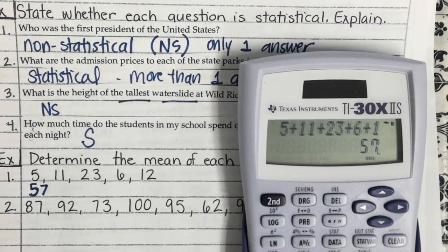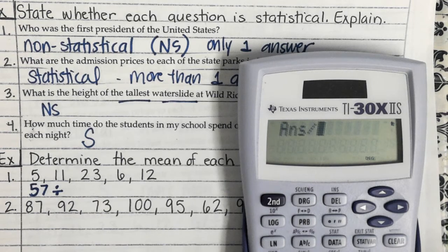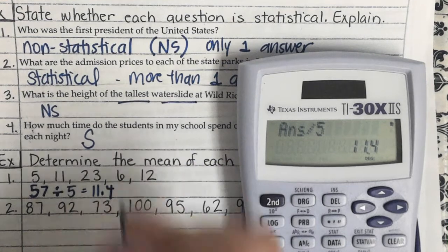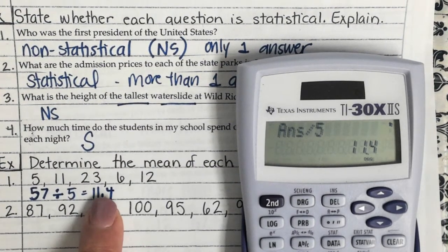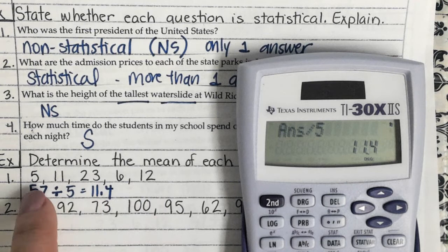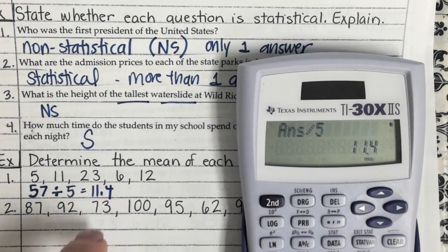We're going to divide by the number of pieces of data. At this point we have 1, 2, 3, 4, 5. So we do 57 divided by 5, which will give us 11.4. Now, this is your mean or your average of these numbers. If these numbers were in order least to greatest, 5, 6, 11, 12, 23, would 11.4 fall somewhere towards the middle? Yeah. So that's why it's called a measure of central tendency. It's a measure of how close that falls to the middle of that set of data.